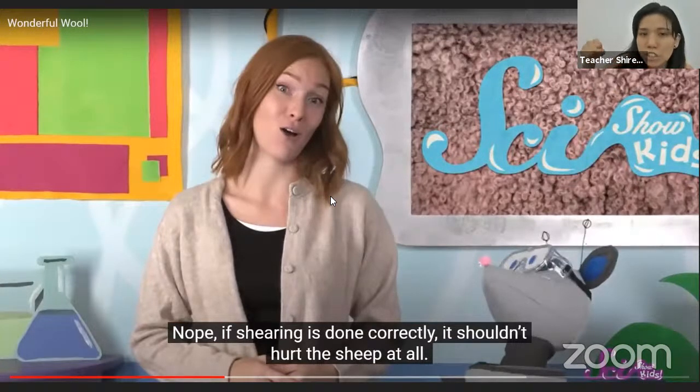When we shear using the shaver, is it painful? Is it hurtful? No, it's not. It's just like cutting hair. When you go cut hair, does it hurt? No, it doesn't hurt. So we just have to be careful. If you cut your hair, it doesn't hurt, but if you cut your flesh, yes, it hurts. So the farmer has to shear very carefully. Okay, instead of saying cut hair, we say shear the wool.